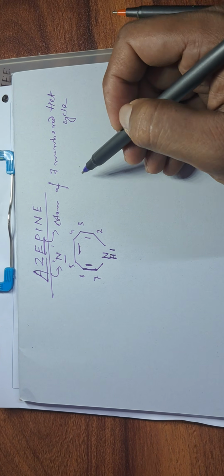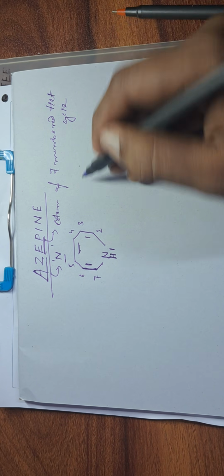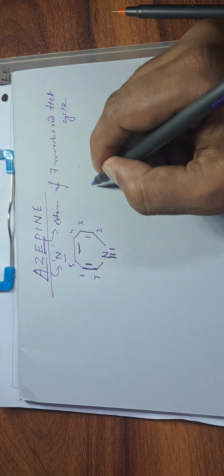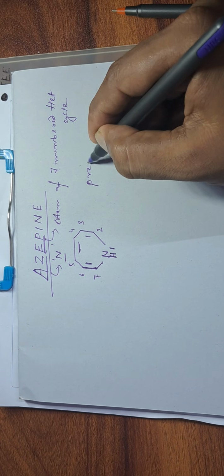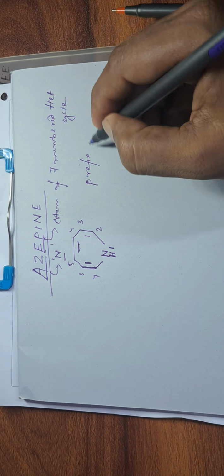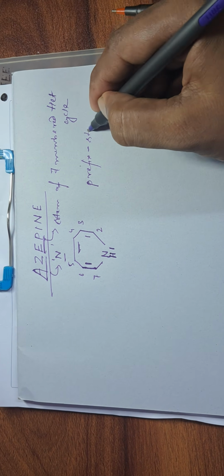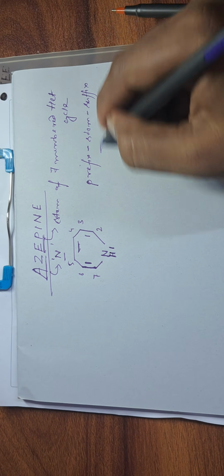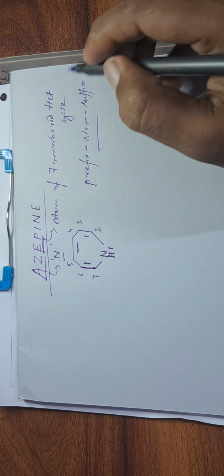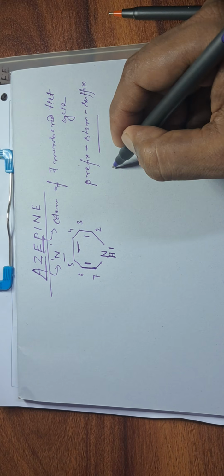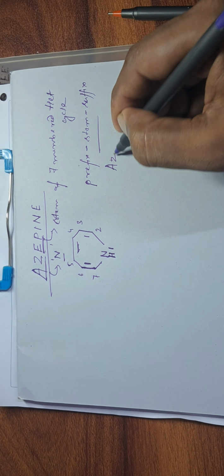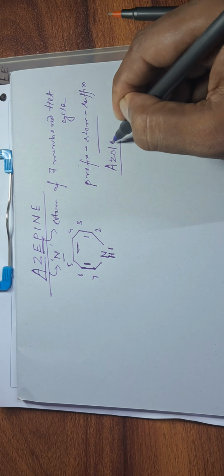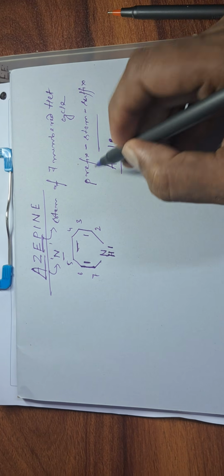The common syntax that we use while naming a heterocycle is a combination of a prefix, followed by a stem, followed by a suffix. This is found to be the common syntax of any heterocycle. So if I just write here azole, what is azole? Aza is the prefix.